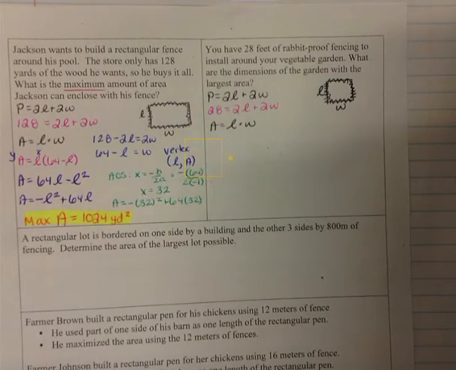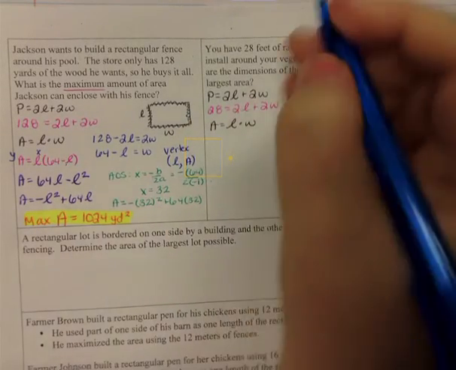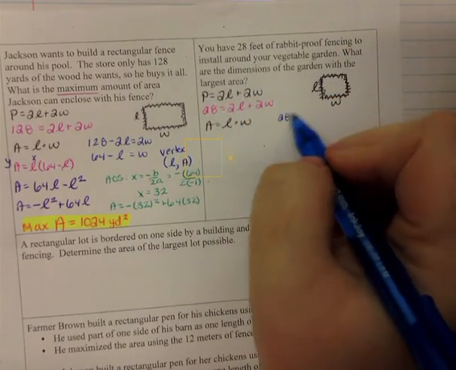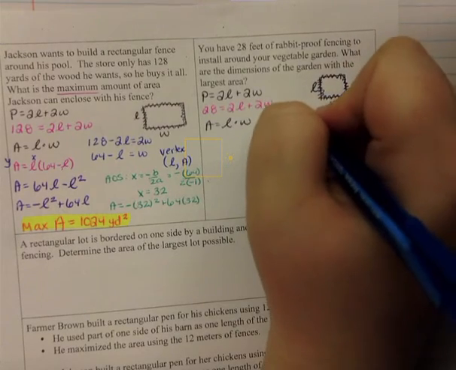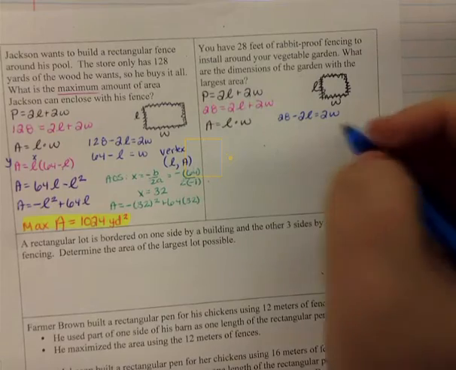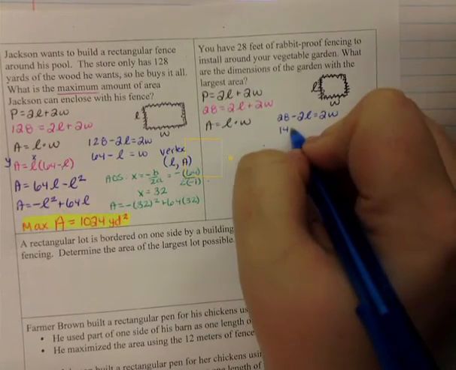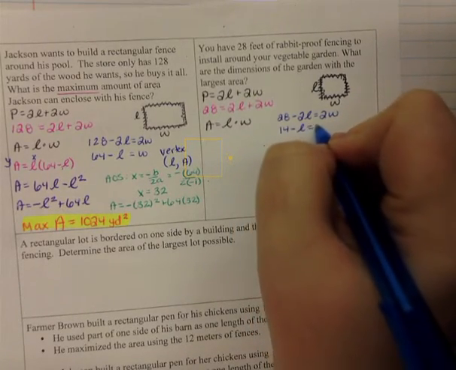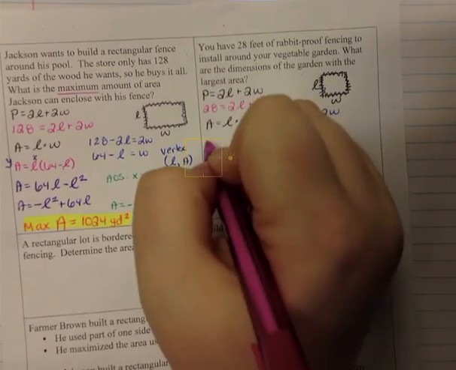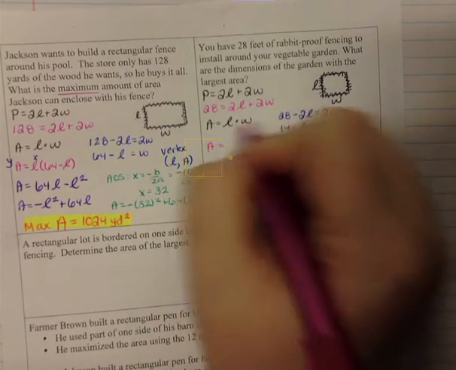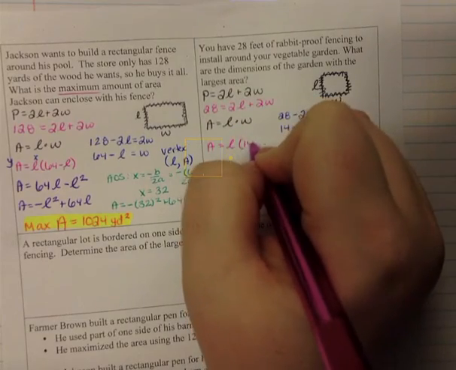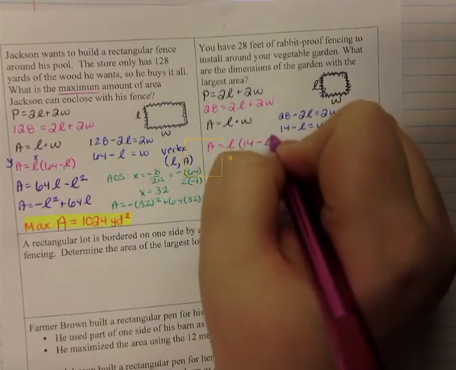So let's solve for one of these values. Let's just solve for our width again. We can just subtract, 2L is equal to 2W. Divide by 2, we're going to have 14 minus L is equal to W. So now we can plug this into our area. So area equals, L is still just L, times our width, which is now 14 minus L.